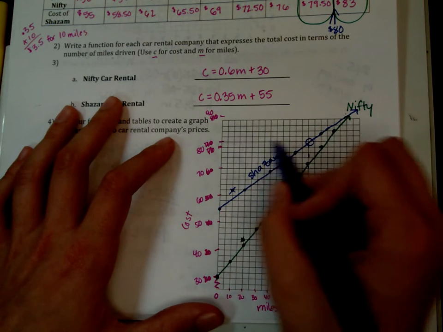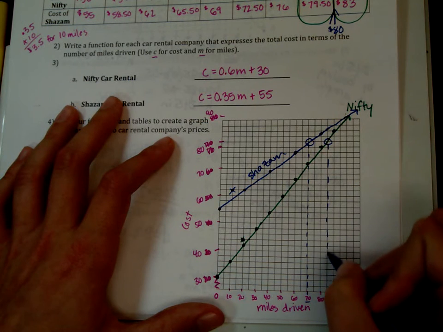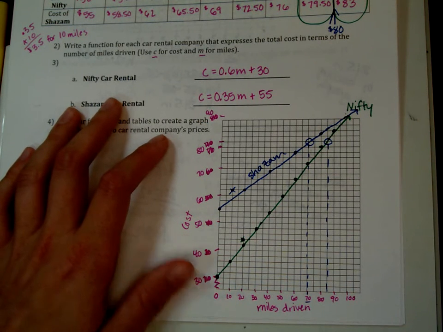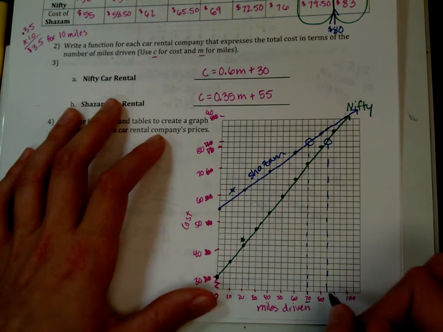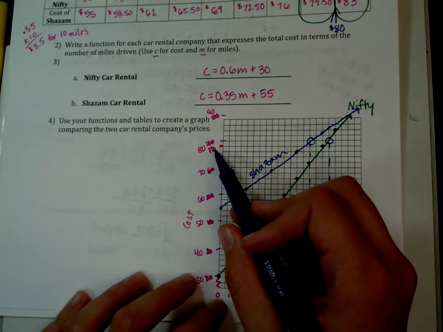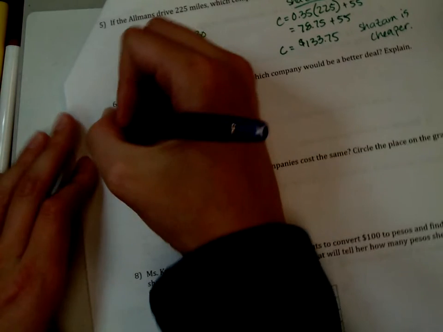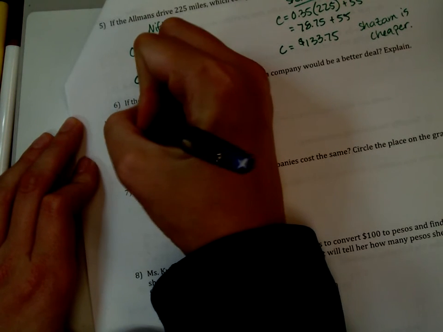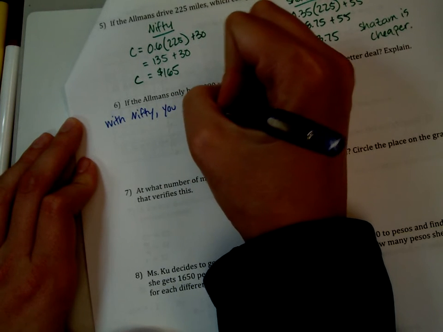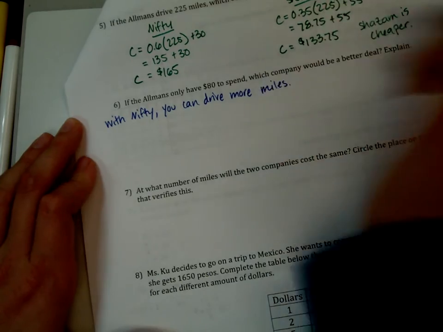If we go $80 with Nifty, we would get to go about 85 miles. So we would get to go more miles with Nifty by spending $80 than we would have with Shazam. So with Nifty, you can drive more miles. And we can show that using the equations also.